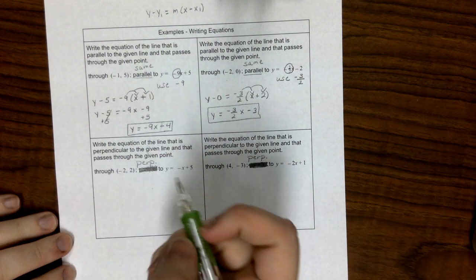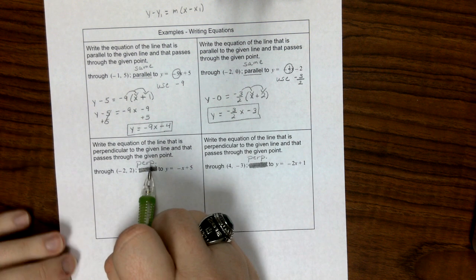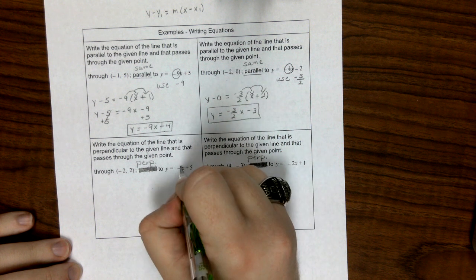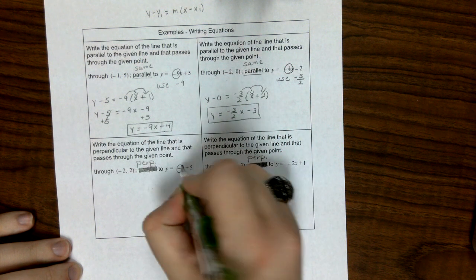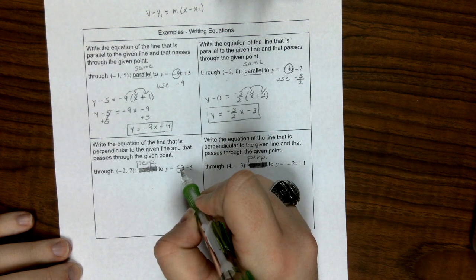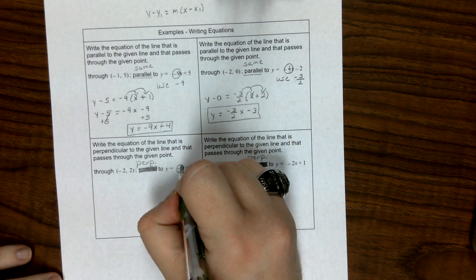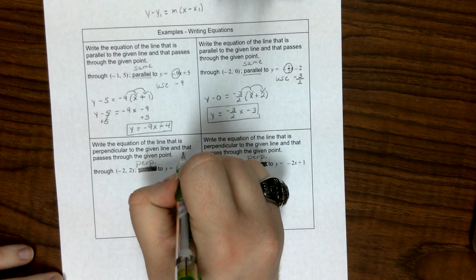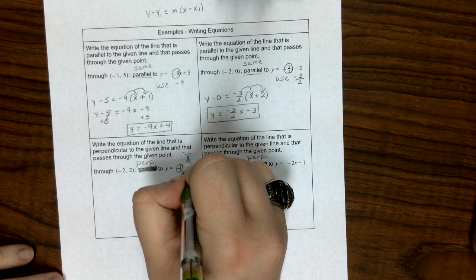All right, same idea now, but instead of being parallel, we are perpendicular. So that means we take the slope we're given. Wait a minute, there's nothing there. What's the slope? We should know that there's an invisible 1 right there. So that slope we can write as negative 1 over 1.